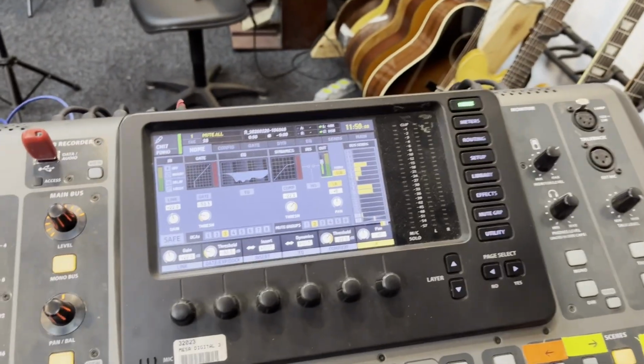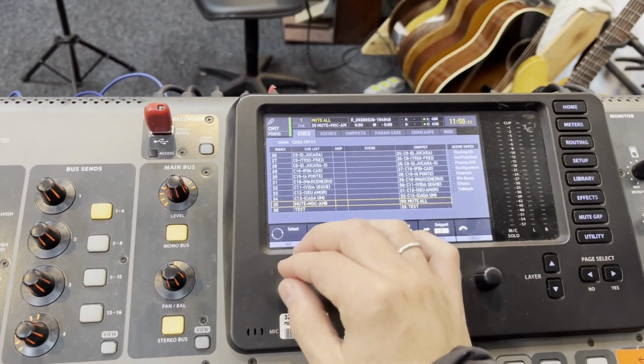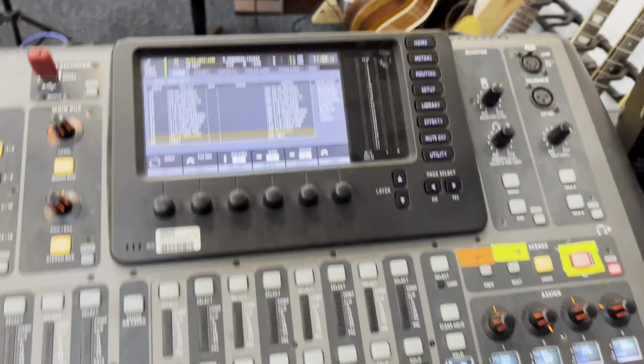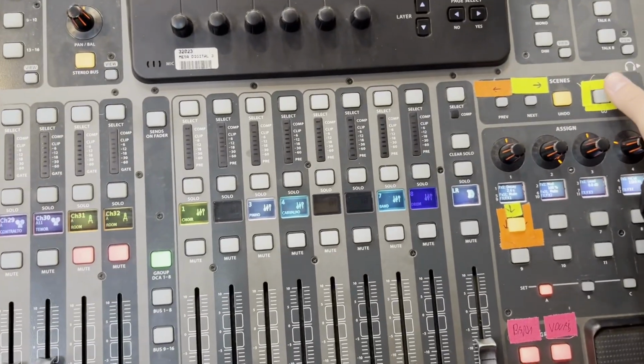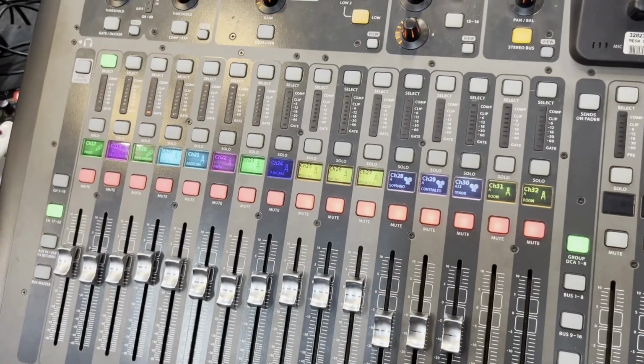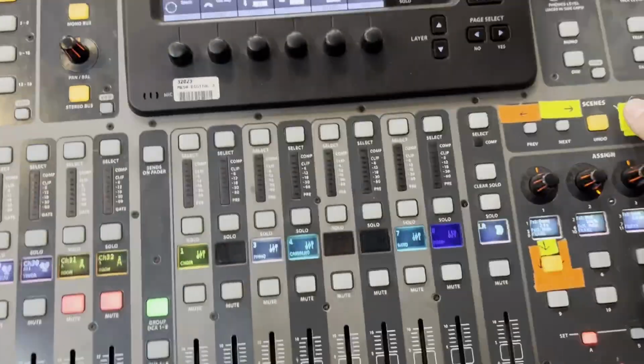Now look right here. We have our cue list. Let me load this one. And when I press go, my list is right here. Previews, all muted, go, all open, and different DCAs.